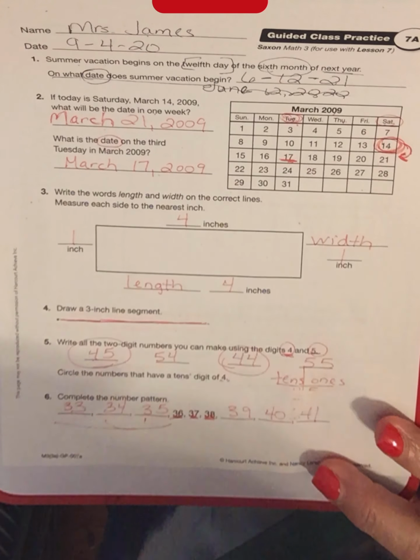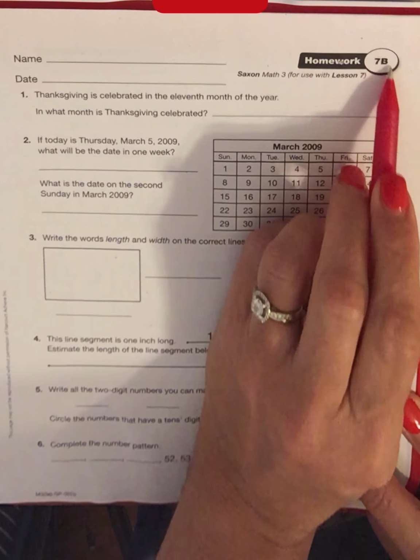Okay, so after you can pause this video and make sure you have everything the way I have it here, and then you're going to do 7B for homework. This side, take a picture of it and submit it on the assignment, the homework 7 assignment. It'll say homework 7B on Seesaw, and you'll submit this in your response, a picture of it after you filled it in. Okay, make sure you write dark with your pencil so I can see it on Seesaw.